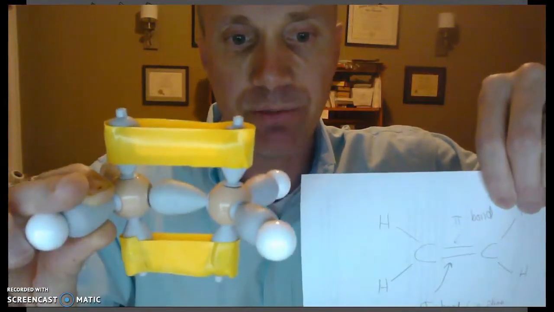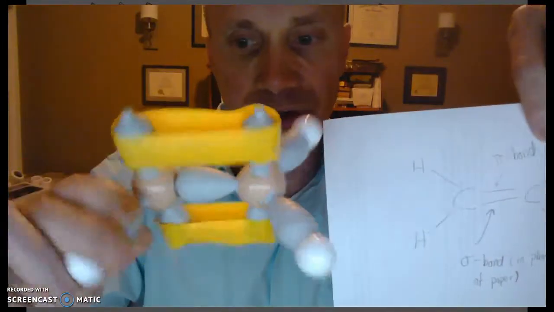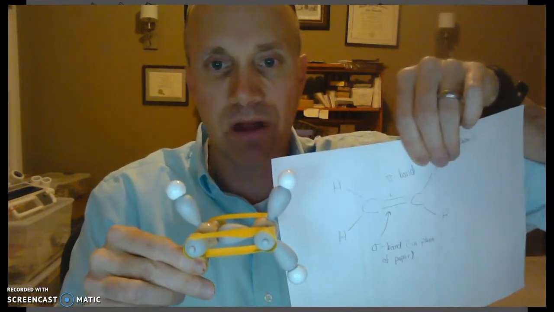All right, so there's the pi electrons, but if I turn it so that it's in that orientation, notice that they're coming towards you. Obviously we're not going to be able to draw molecules in a spatially correct way, because it would require a 3-dimensional drawing, and we're not going to be able to do that. But just keep in mind, that's what the double bond represents.